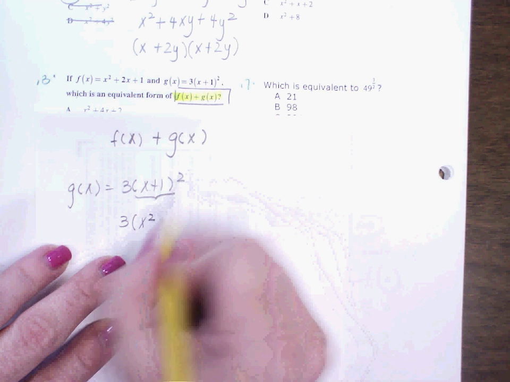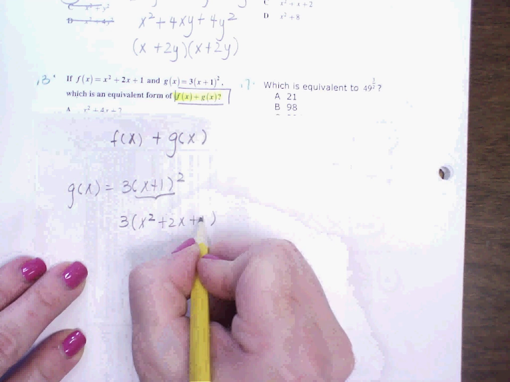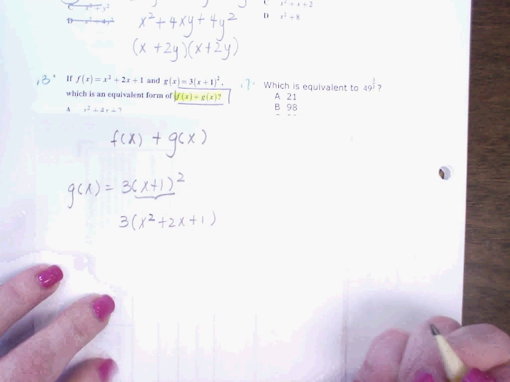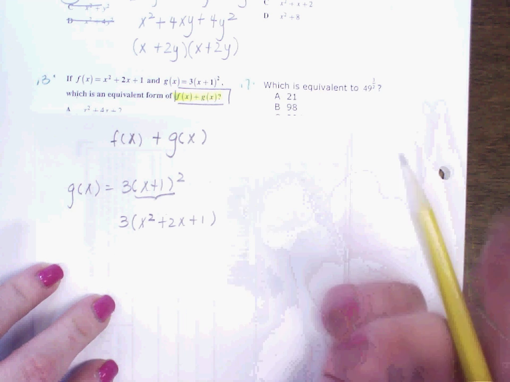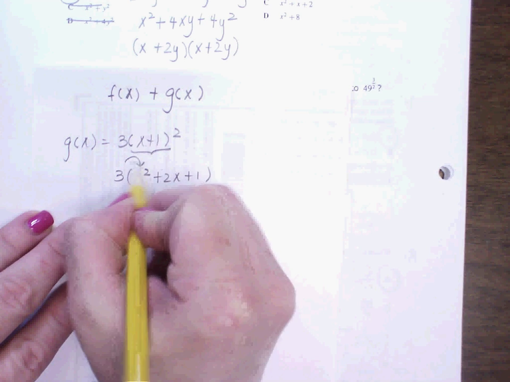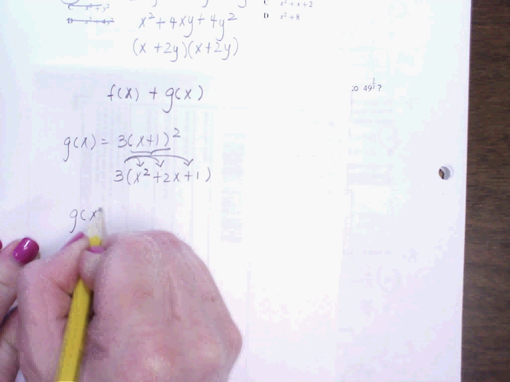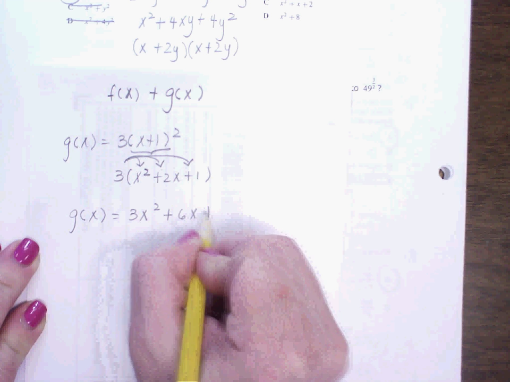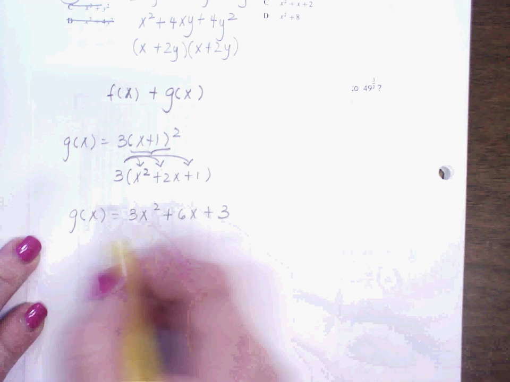X squared plus 2x plus 1, I'm sorry, not plus 2, plus 1. 1 times 1 is 1, right? You're not adding, you're multiplying. Now what can I do? Now I can go ahead and distribute the 3. So g of x becomes 3x squared plus 6x plus 3. But I haven't finished. I still need to do f of x plus g of x.